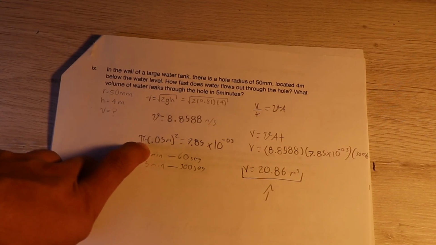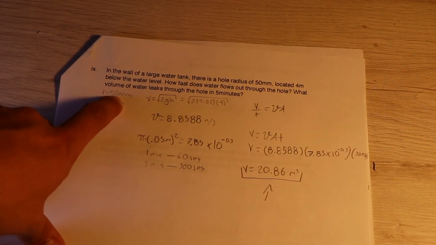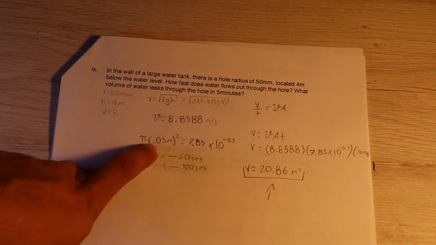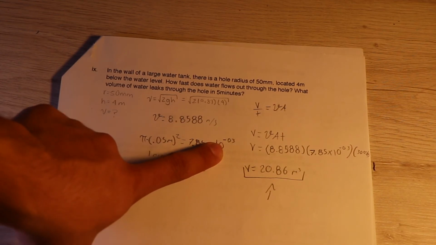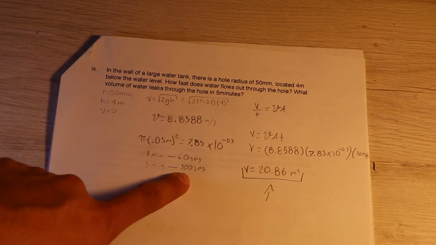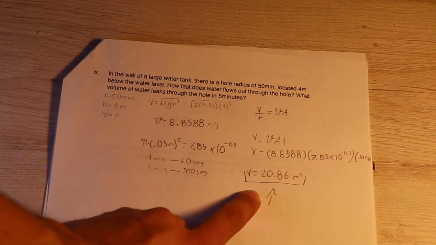So to get the area, we had to convert 50 millimeters to meters, that was 0.05 meters, and then we used the area formula to get the area. With this, we substituted in this formula, and to get the seconds in 5 minutes, we made a table of 3, and multiplying all this, it gave me this.